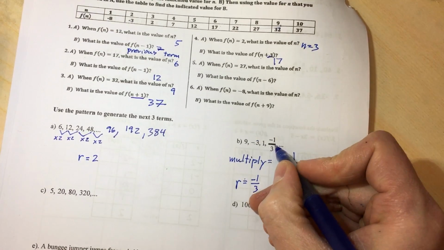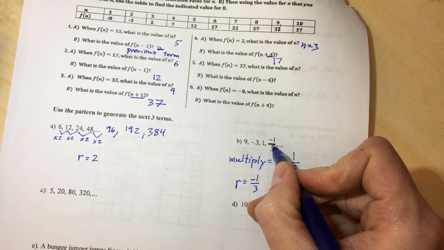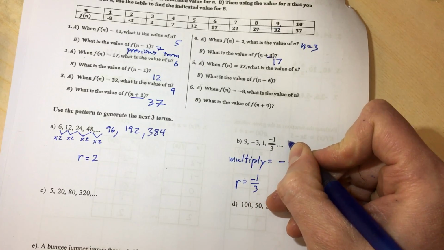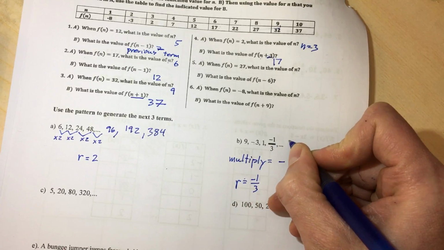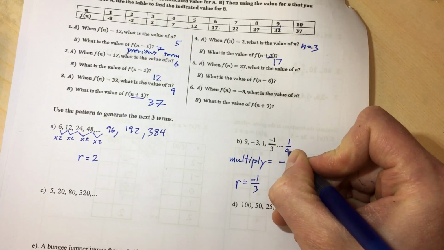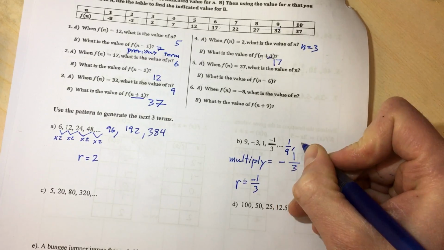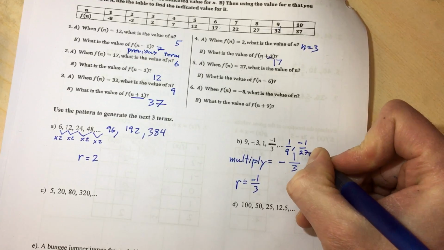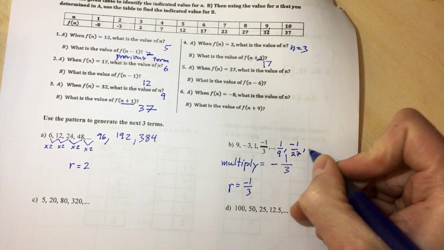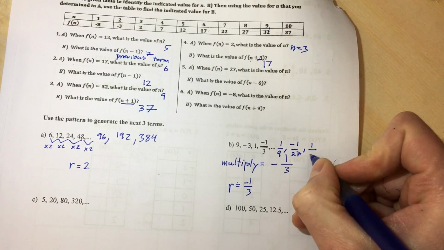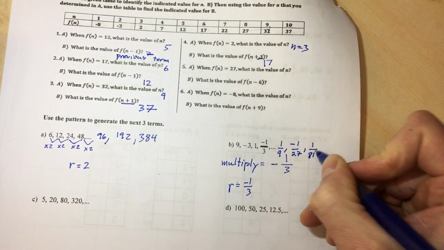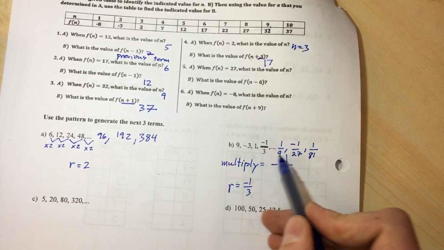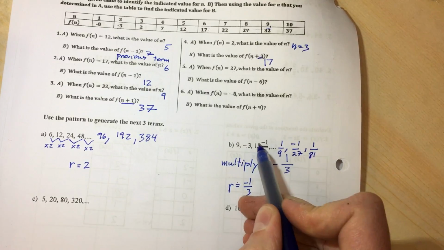Okay, so the next 3 terms, so it's being divided by 3 each time. So the next one is going to be positive because it's a negative times a negative. So it's positive 1/9. The next one is negative 1/27. And then the next one is positive 1/81. Okay, so it's being multiplied by 3 on the bottom each time, and it's a negative, positive pattern.